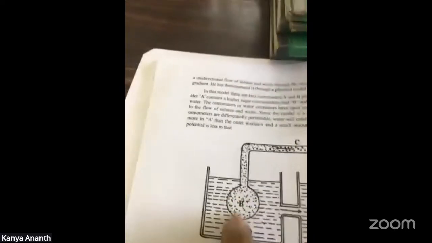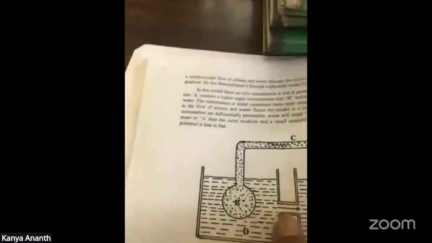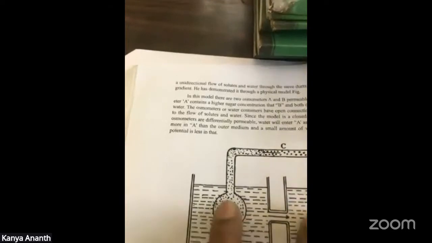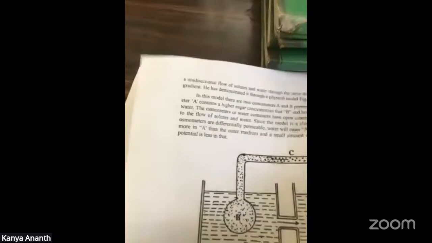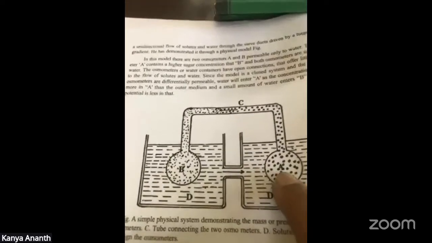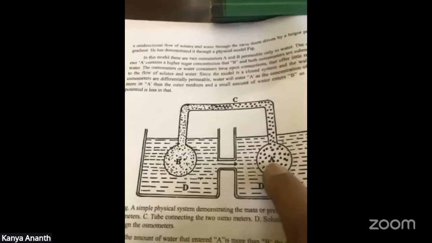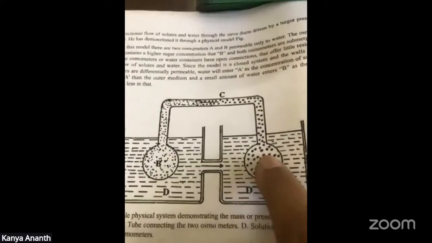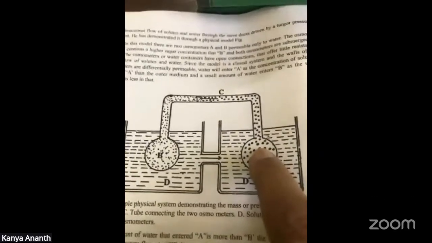Compared to A, here the water potential is more. Because of these two, A and B differ in their concentration of solutes. Now these two are placed in glass tubs, and in turn they are connected by the water. And because in A osmometer, more sugars are there, the osmotic potential, or water potential, is negative.